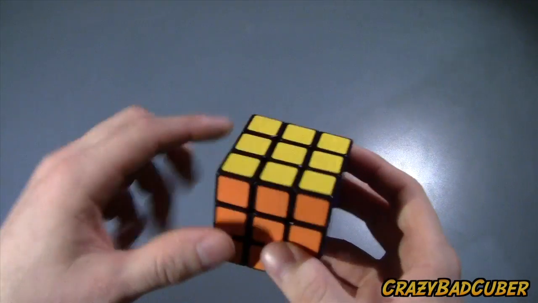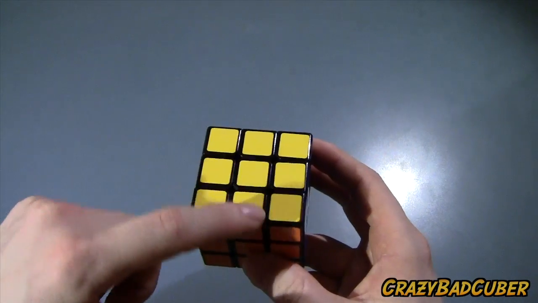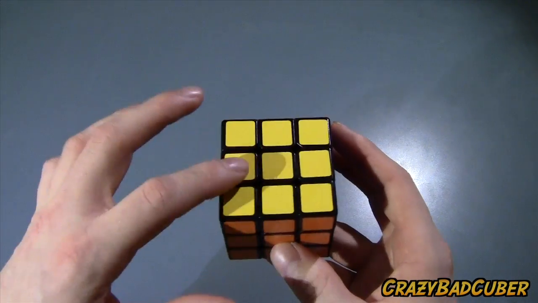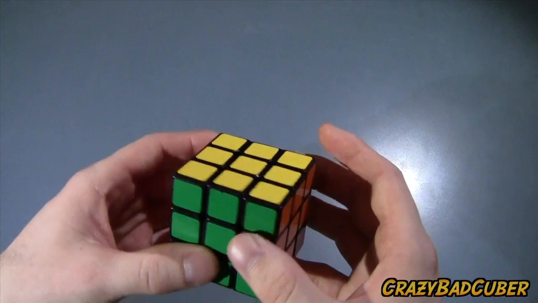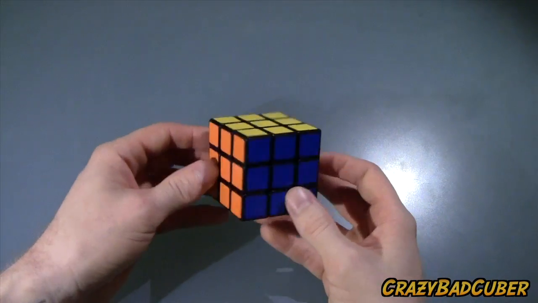Now, if you did that and you had the bar on the right and it didn't complete the cube, that means that it needed 2 cycles, and you just go ahead and do the algorithm 1 more time and you will finish the cube.